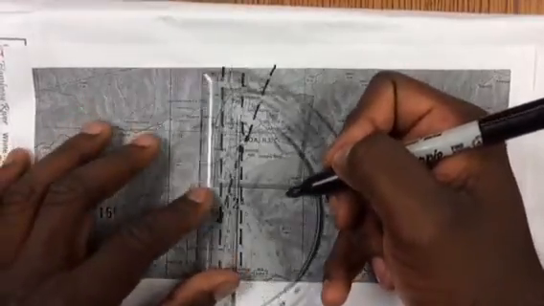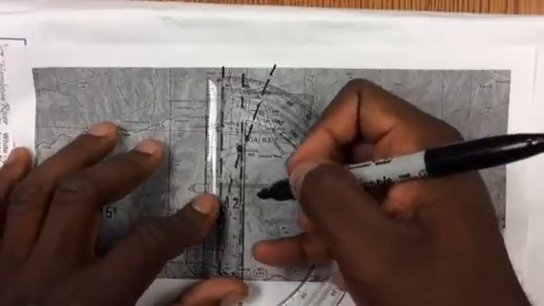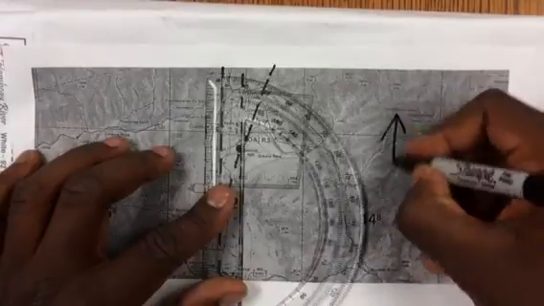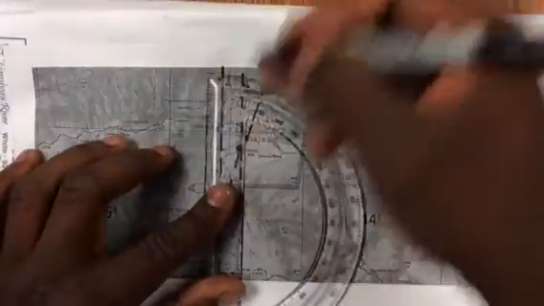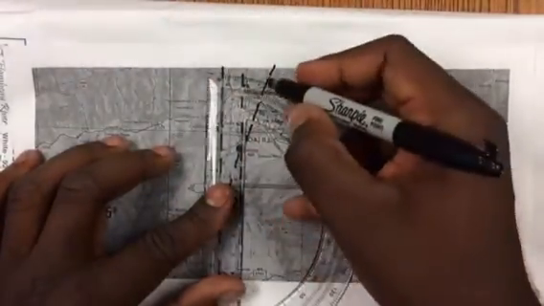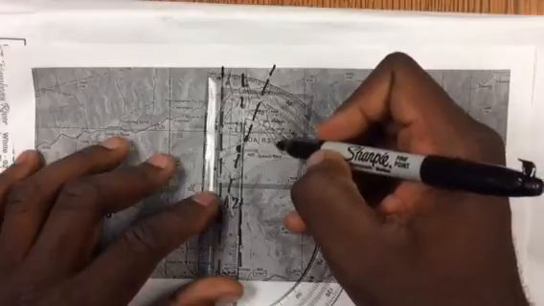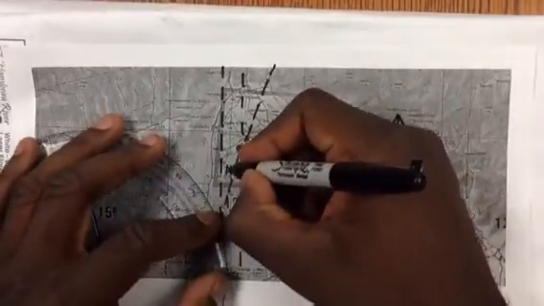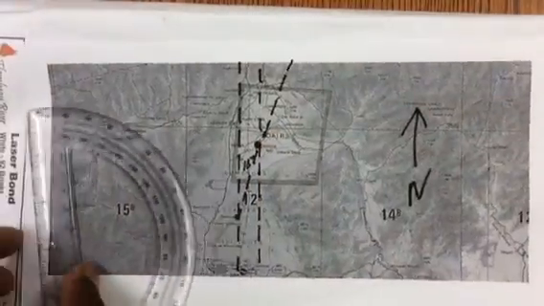My apologies. Like this. Okay, since this is north here, I've got to put the protractor to 0, pointing north. So the degree is just about 18 degrees north. 18 degrees. Okay, so we already have our degrees here.